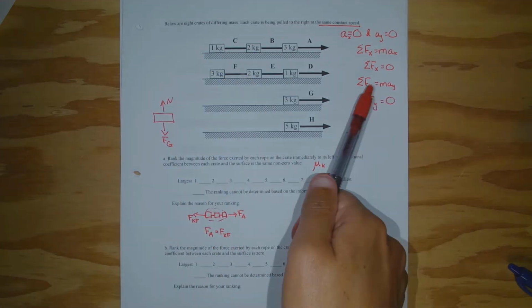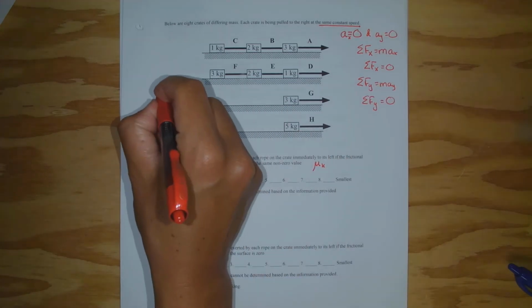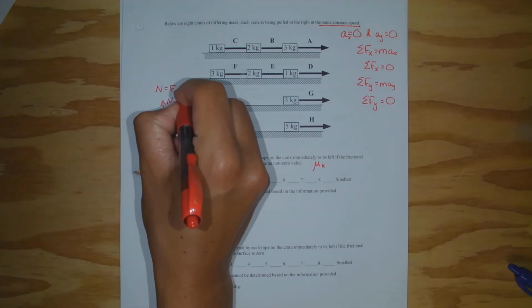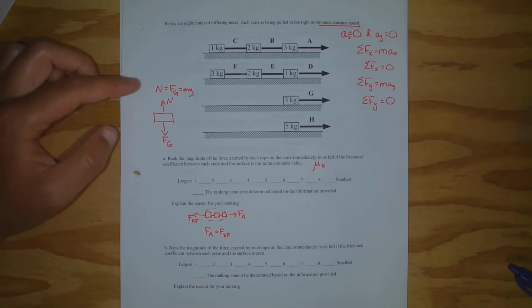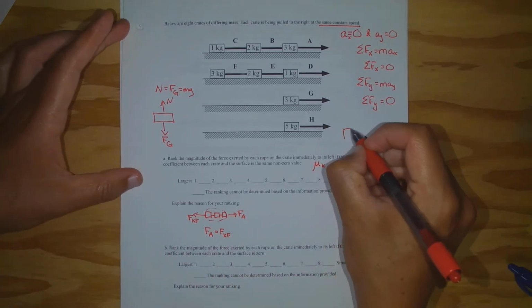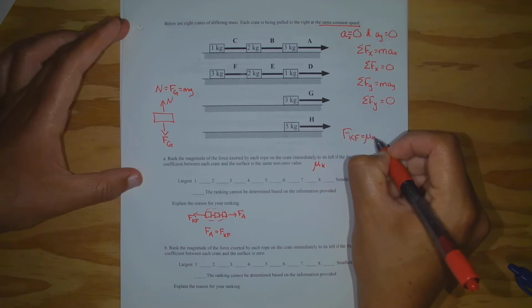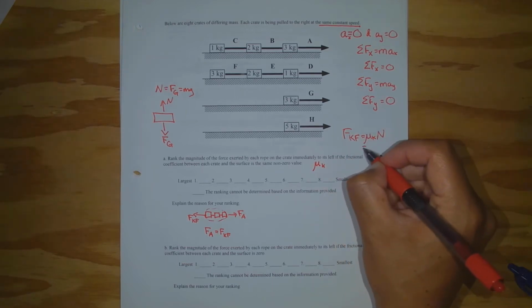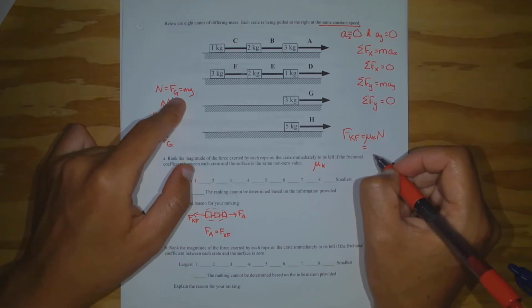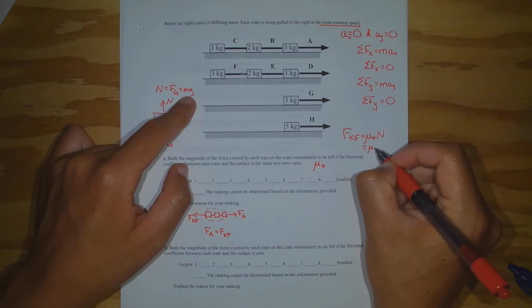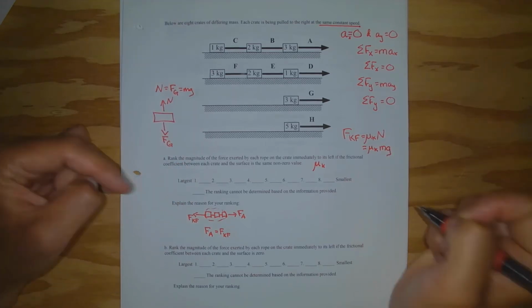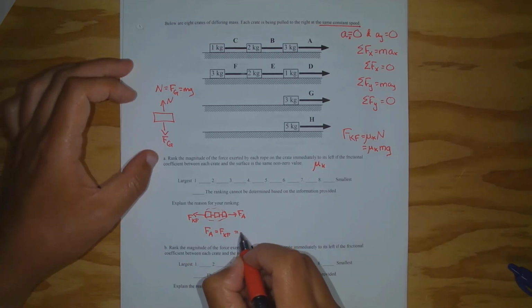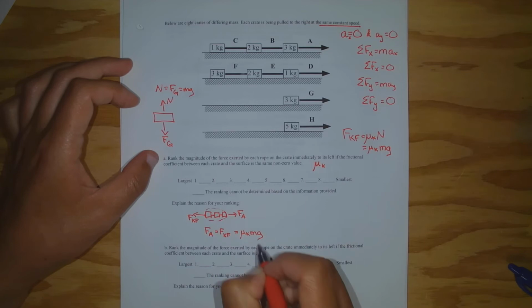So we have, since the sum of the forces in the y direction is equal to 0, the normal force is equal to the force of gravity, which is equal to m times g. So it's whatever mass you have in your free body diagram times g. And for the force of kinetic friction, we have the coefficient of kinetic friction times the normal force. That means for us, since the normal force in this case is equal to the mass times g, the force of kinetic friction is coefficient of kinetic friction times the mass for whatever you did your free body diagram for times g. So this would be mu k times m times g.